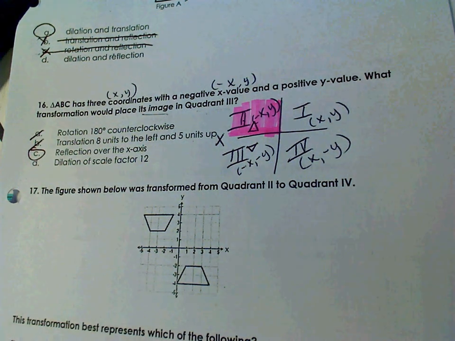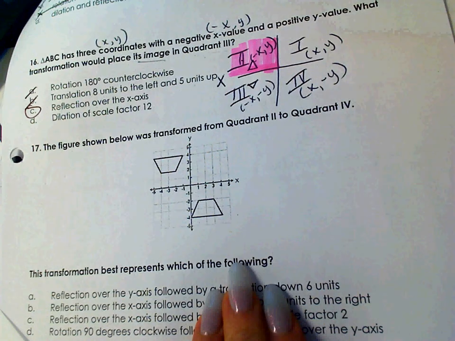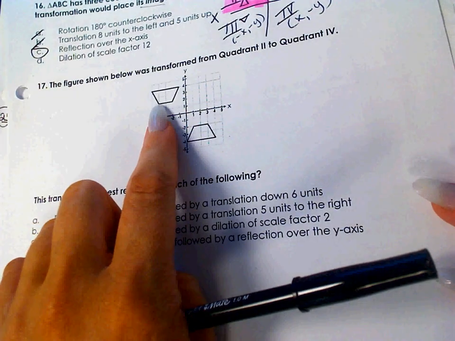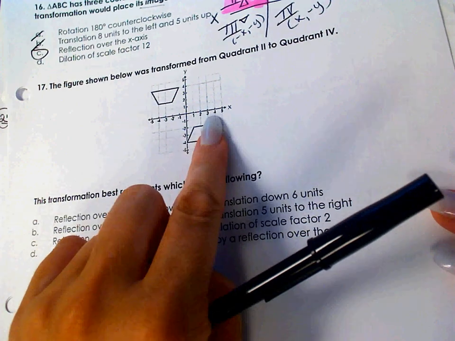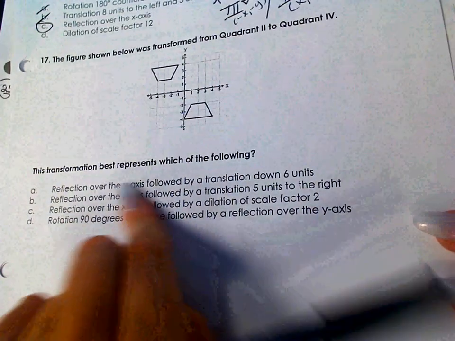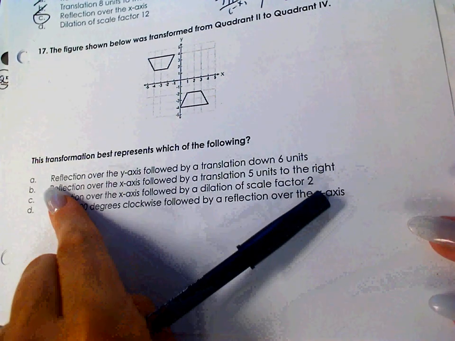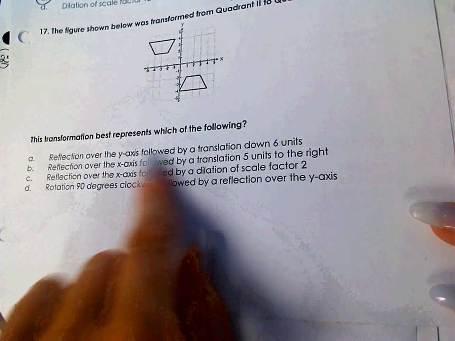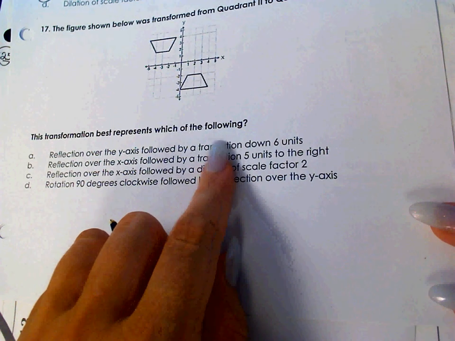All right, number 17. The figure shown below was transformed from quadrant 2 to quadrant 4. This transformation represents which of the following? So we have to see what happened here. A: a reflection over the y-axis followed by a translation down 6 units.